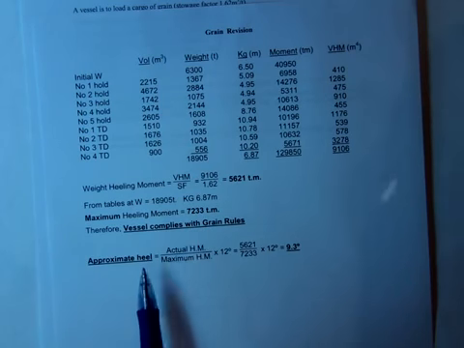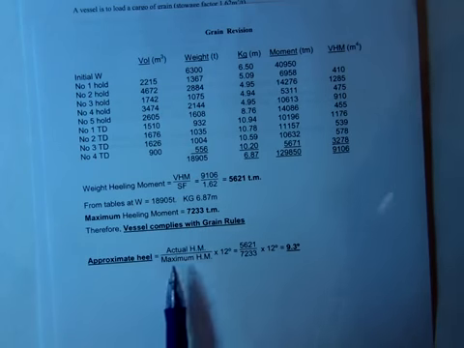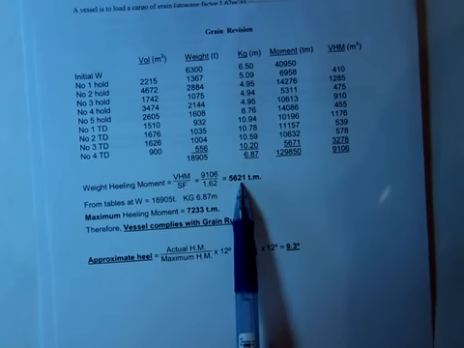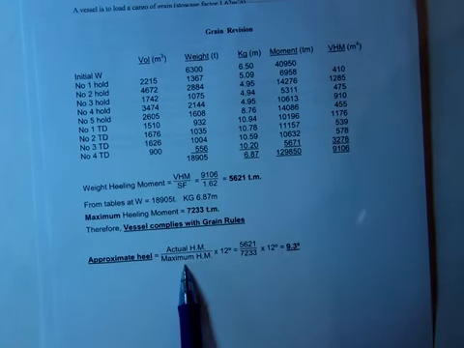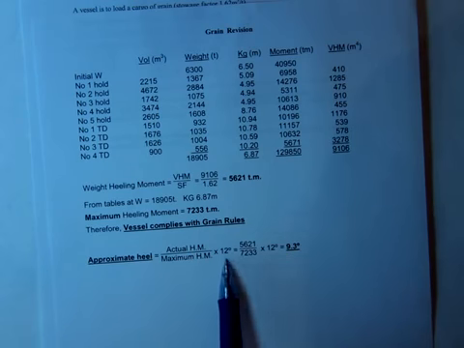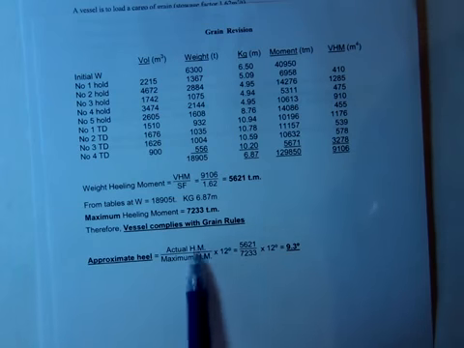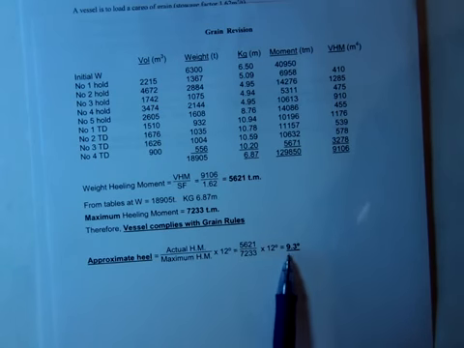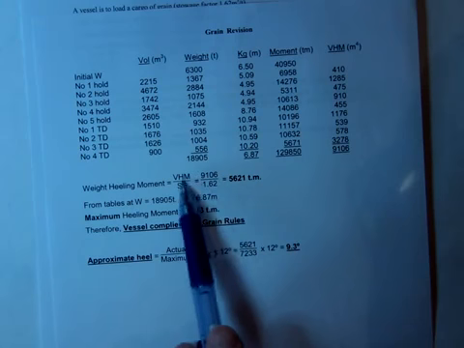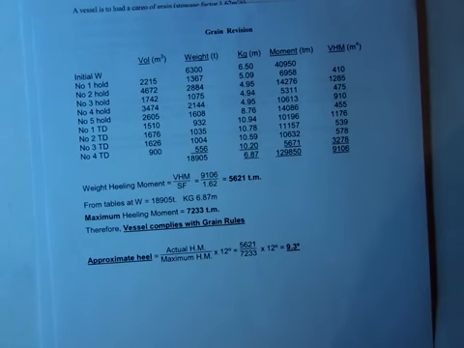Now, to find the approximate angle of heel, we divide the heeling moment we're going to experience by the maximum we could experience, and we always multiply that by 12 degrees, because 12 degrees is the maximum heel we would experience at sea to comply with regulations. So one divided by the other, multiplied by 12, means we'll actually have an angle of heel of 9.3 degrees.